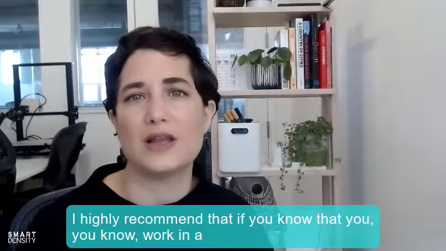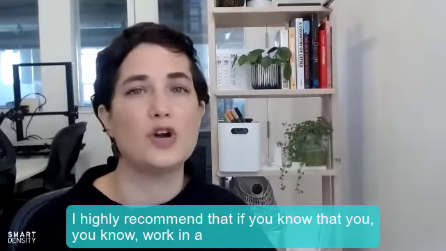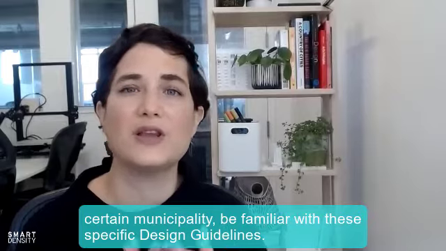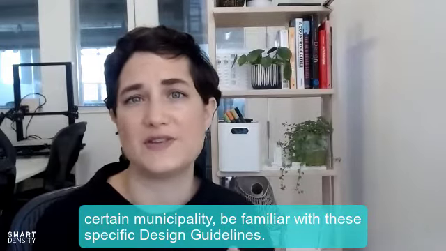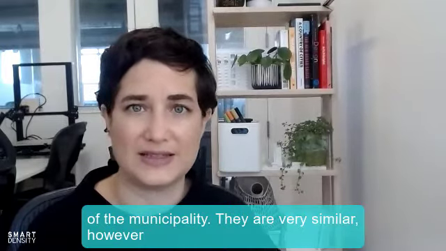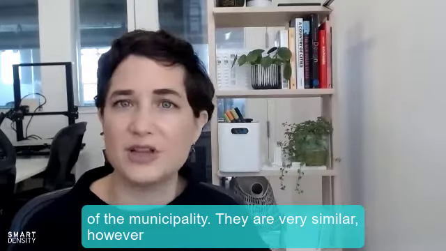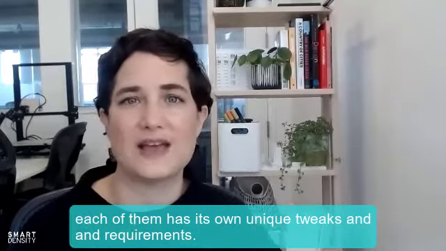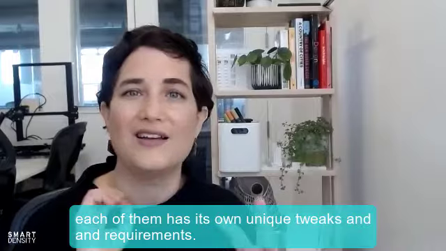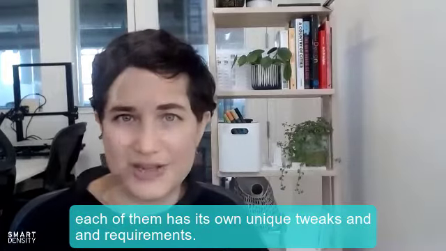So I highly recommend that if you work in a certain municipality, be familiar with the specific design guidelines of the municipality. They are very similar, however, each of them has its own unique tweaks and requirements.